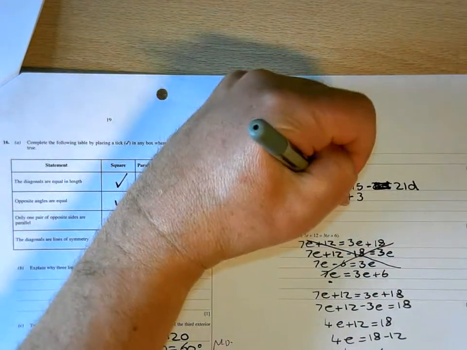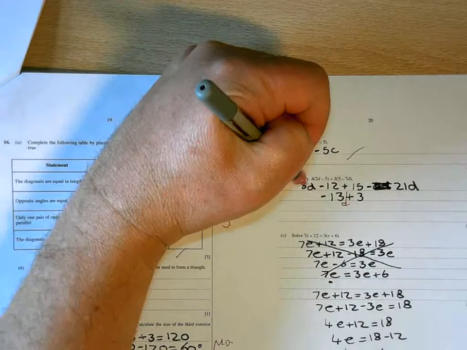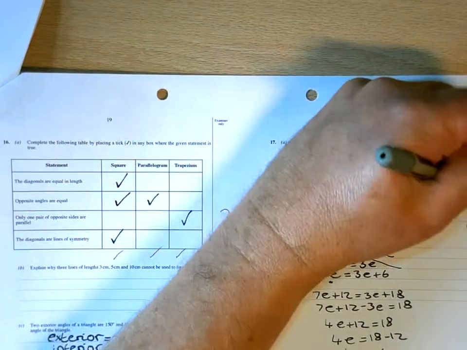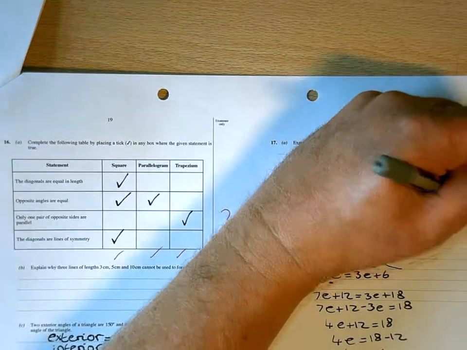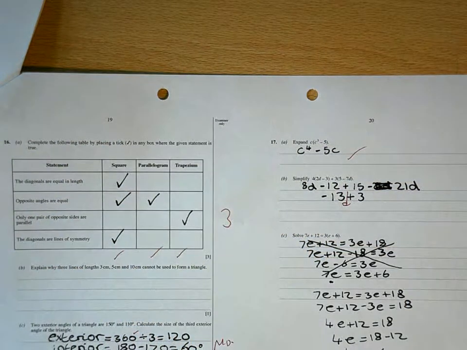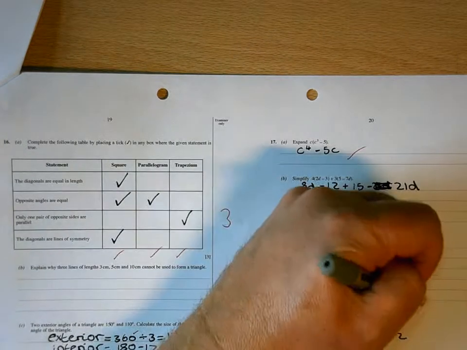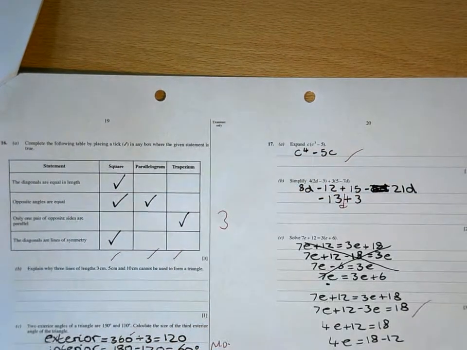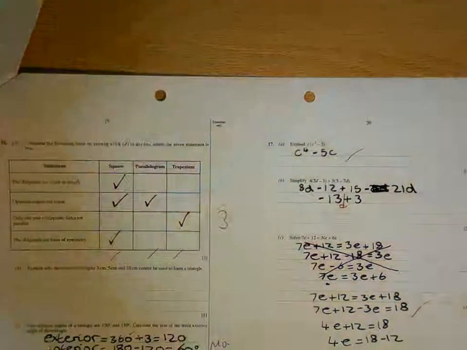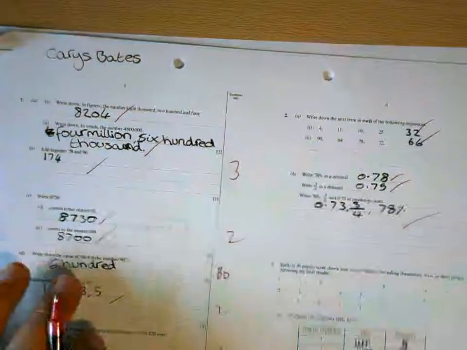Minus 13, you've lost the D there. Okay, 8D take away 21D is 13D, apart from that it's right. And I think they'd give you the credit for that. And this is beautiful, well done. Excellent, bang on. 3, 6, 9. That's a good recovery in those harder questions there.